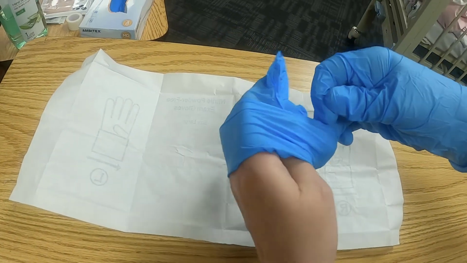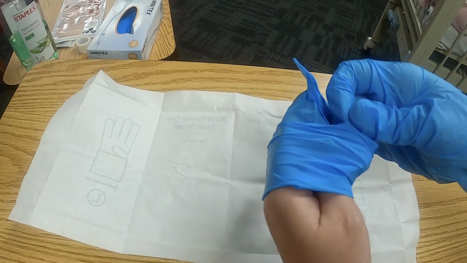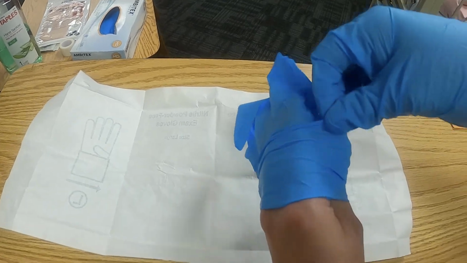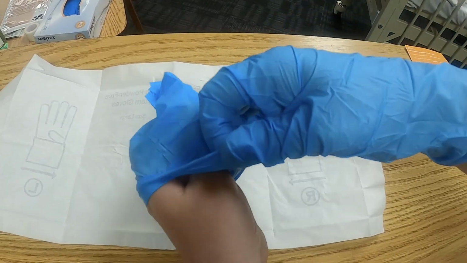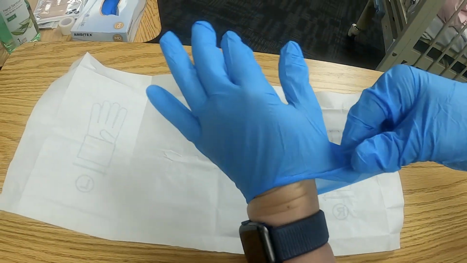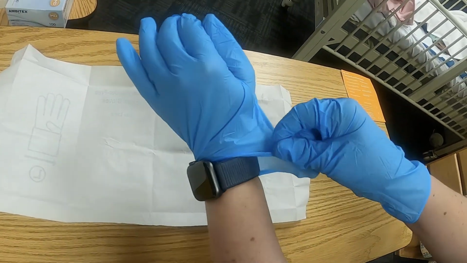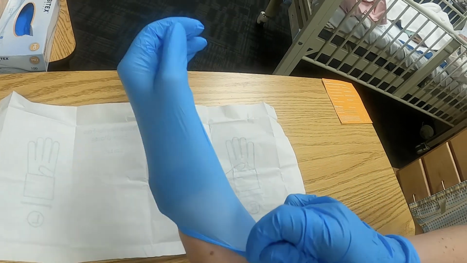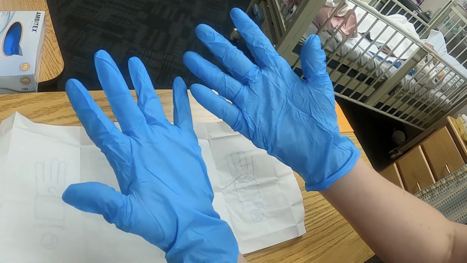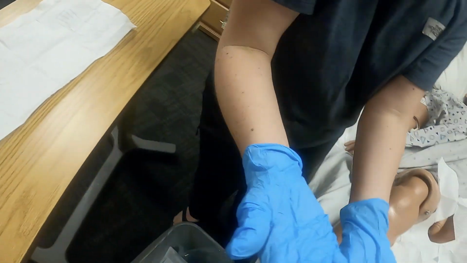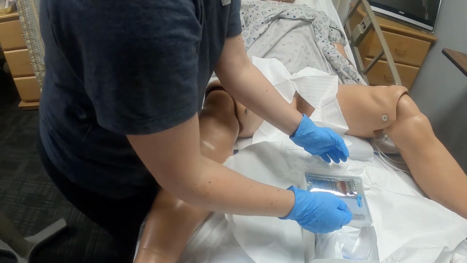There we go. And it doesn't matter which way your fingers go in there first. You will fix it as you go along. There you go. And in those cases, they're always big. Okay? All right, coming over here.